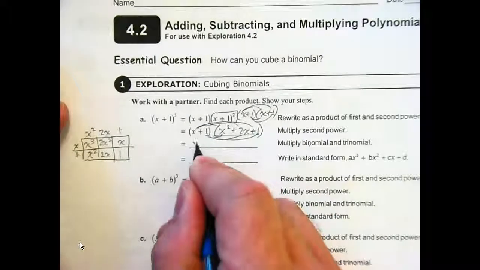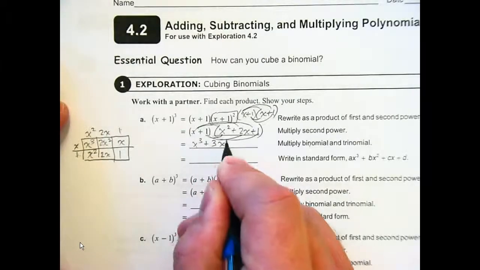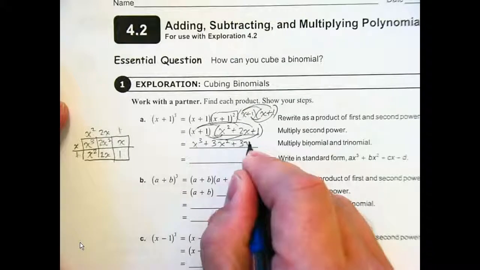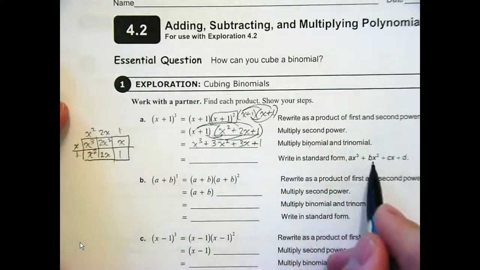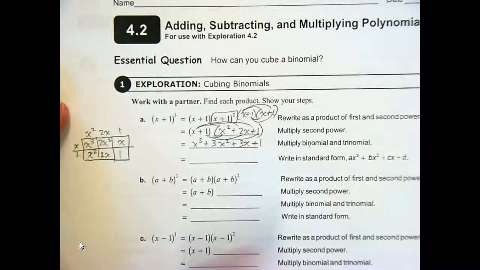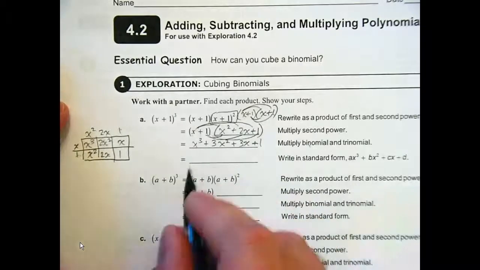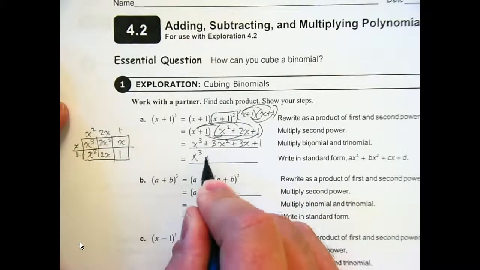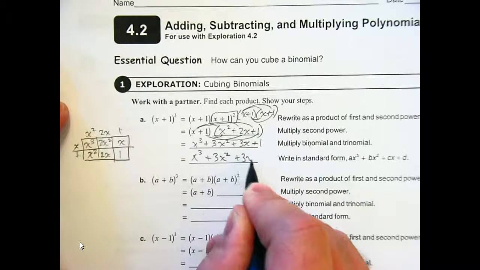Okay, but anyway, you get x cubed. You get 3x squared, you get 3x, and positive 1. Okay, and then standard form, looks like it's already in standard form. If you would have done this, you would have maybe not have had it in standard form. You had to combine some like terms. But anyway, same thing. X cubed plus 3x squared plus 3x plus 1.